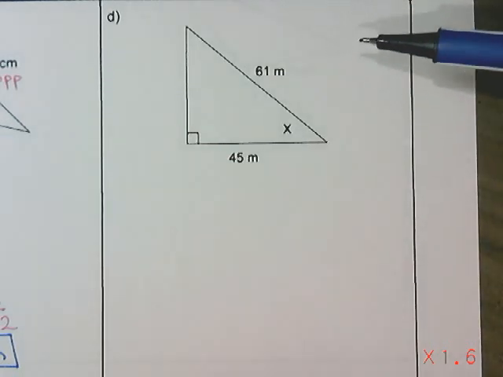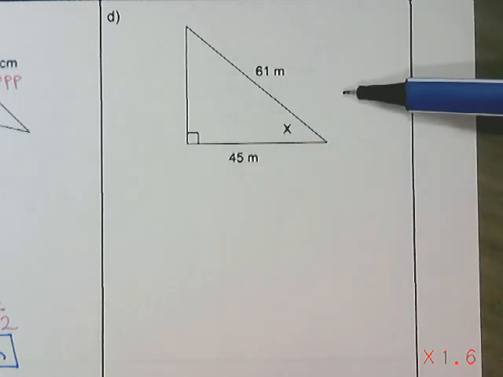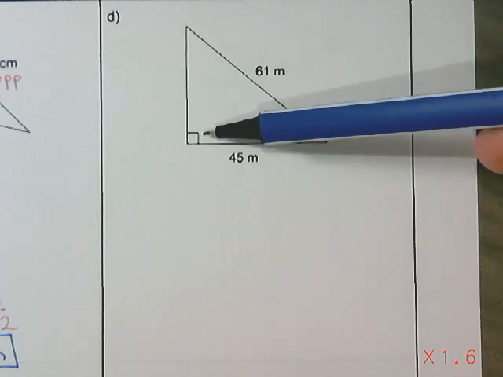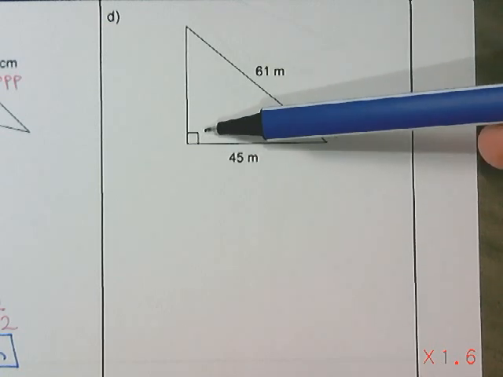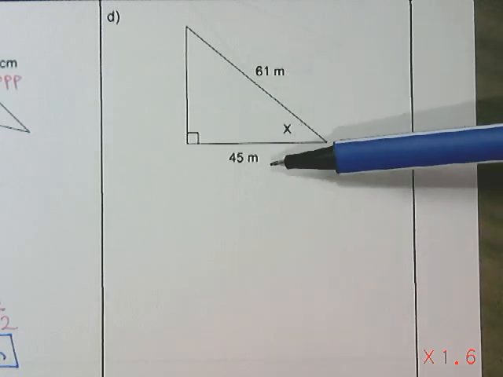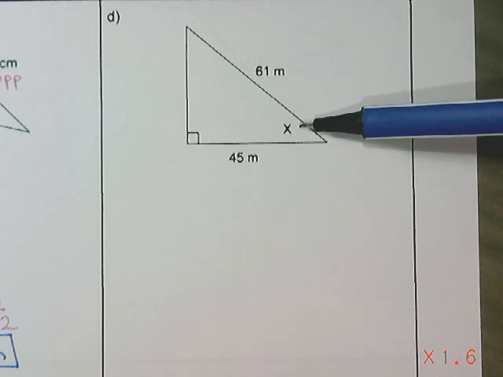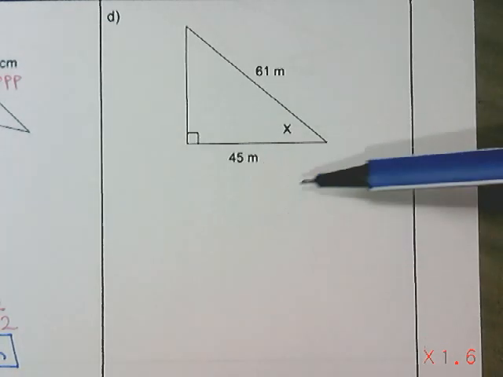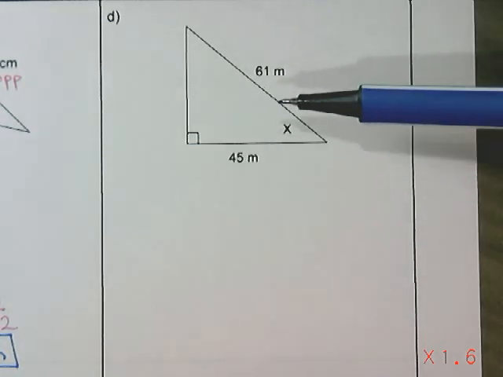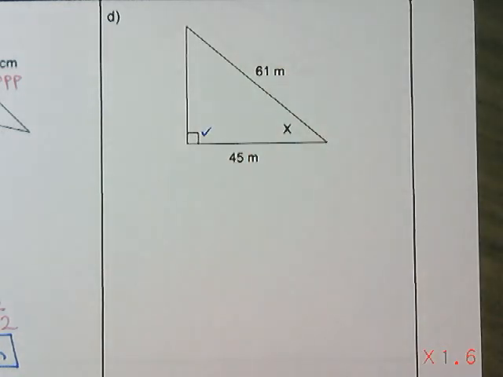In this question, we are solving for angle X in the following triangle. When I look at this diagram, I see that there is a square in the corner showing that it is a right angle. I have a side of 61 meters, a side of 45 meters, and we are trying to find angle X. So when I'm choosing a method, the first question I ask myself is: is this a right angle triangle? And the answer is yes.